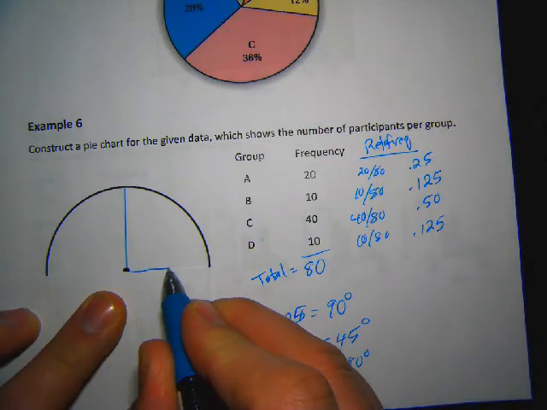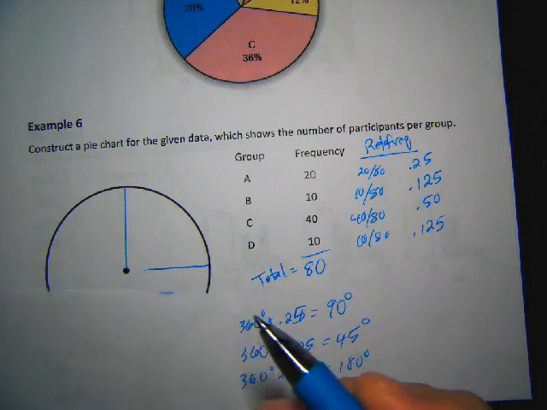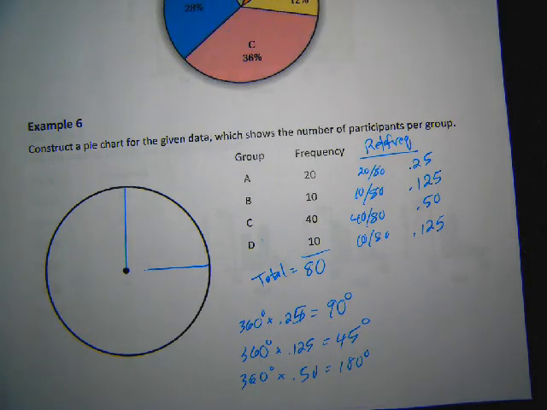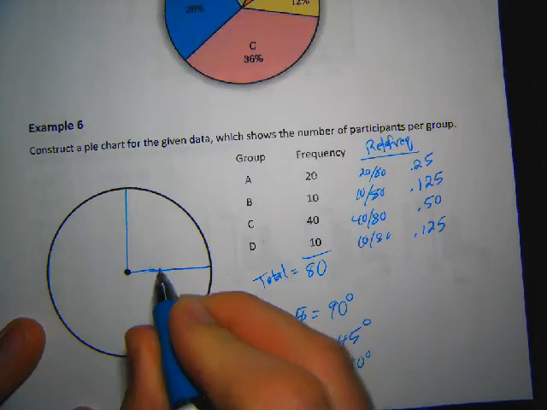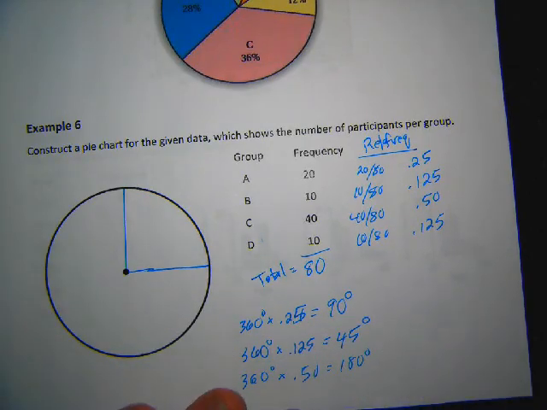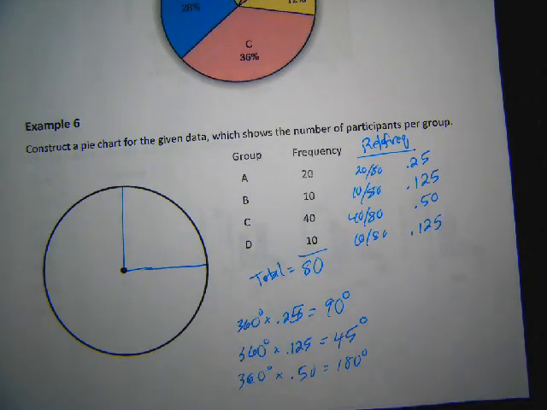I'm not going to make you buy a protractor and measure out angles. You don't need a protractor for the exam. I will pick stuff where you can just read it, look at an angle, maybe calculate the degrees, but you're not going to need a protractor to draw a pie graph. I won't do that to you.